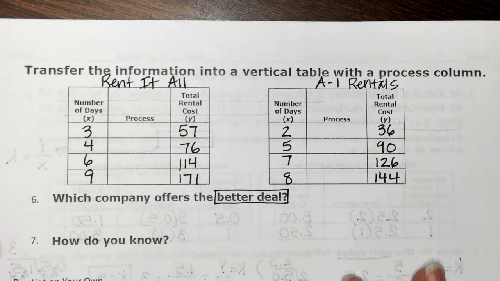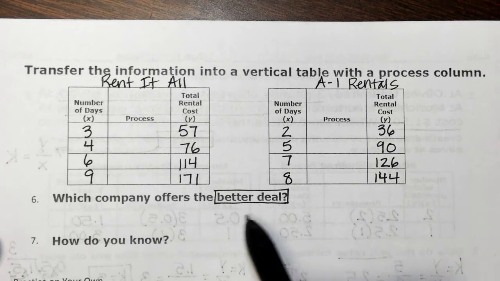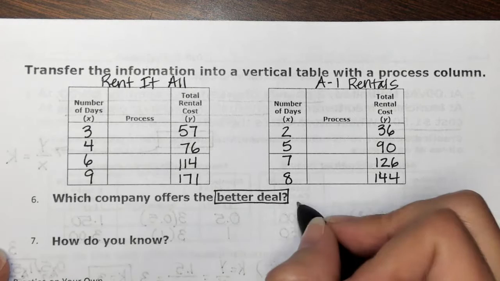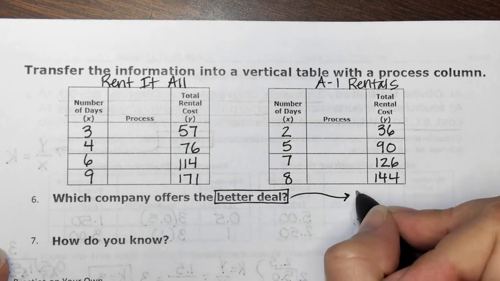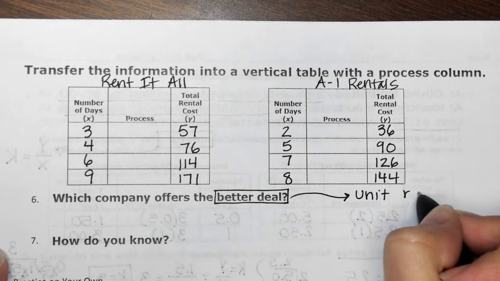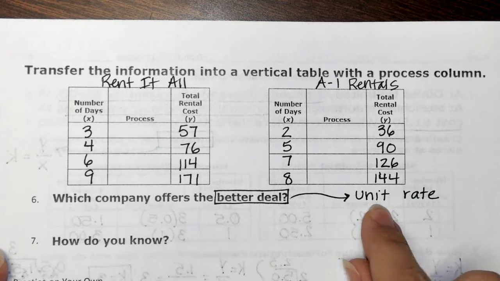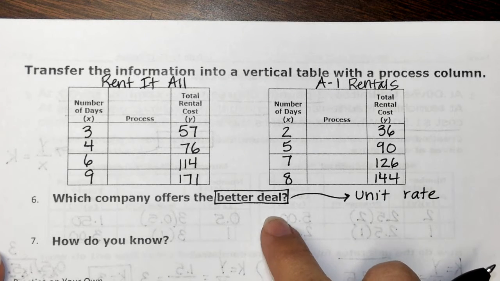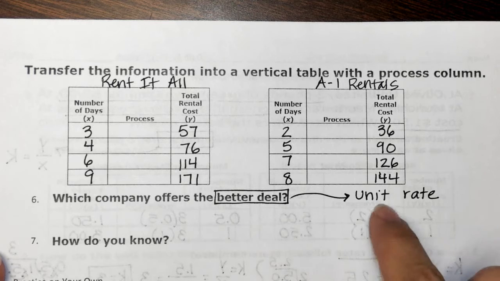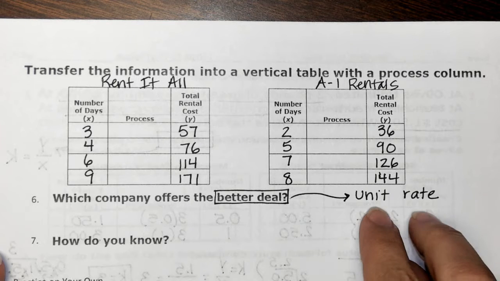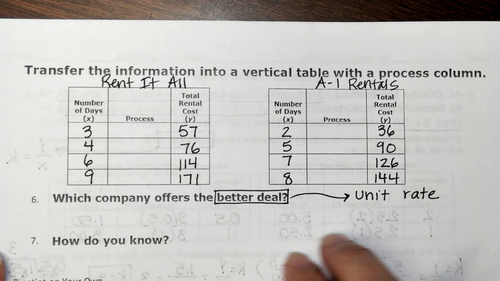So, I'm not sure if I've said it, but hopefully by now you're realizing and understanding that when we're looking for the better deal, y'all, that means we're going to find the unit rate. So just go ahead and make note of that. Anytime you're looking for the best buy or the better deal, you need to find the unit rate. That's so that we can compare apples to apples.